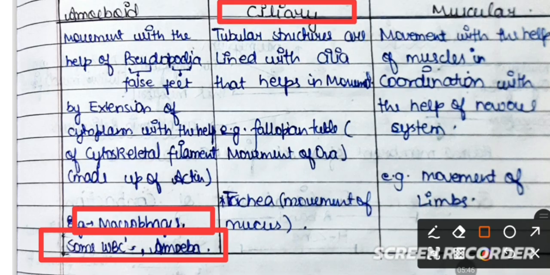When we say ciliary movement, what are cilia? The tubular structures are lined with cilia. Now the cilia are hair-like outgrowths which work like oars. So the tubular structures lined with cilia help in the movement, and this type of movement is termed ciliary movement.